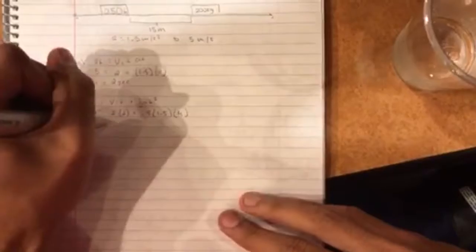The next thing we want to do is find out the displacement while it's accelerating. So that's just going to be d is equal to Vi t plus 1/2 a t squared. So we get d is equal to 2 times 2 plus 0.5 times our acceleration of 1.5 times t squared, which is going to be just 4. So we get our displacement to be 7 meters.